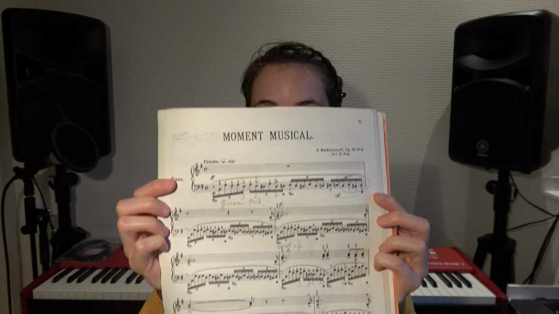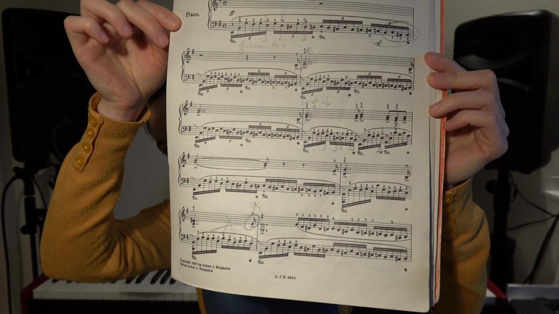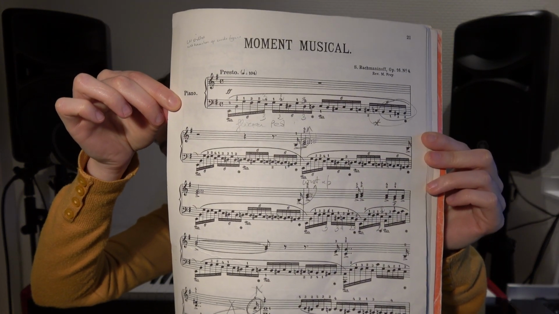So if I show you the example that I use in the intro, which is Rachmaninoff's fourth Moment Musical, you see in the beginning something that would probably unnerve a lot of us. We'd think, oh my god, those are a lot of notes, and for my left hand, this is not friendly. Well, it is way more friendly than you would think in the beginning.